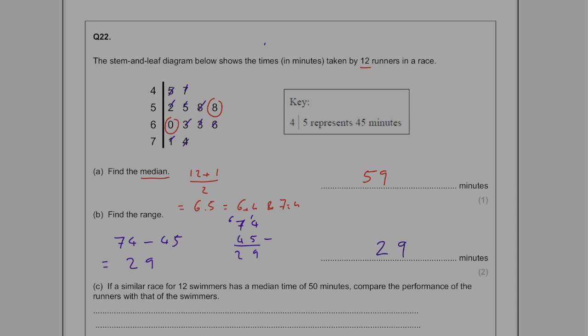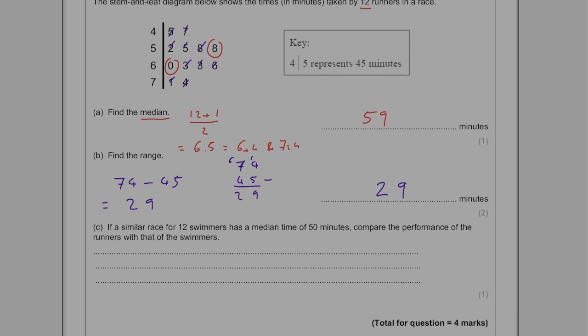Okay, part C. A similar race for 12 swimmers has a median time of 50 minutes. Compare the performance of the runners to that of the swimmers. So the swimmers had a faster median time. I'm going to rephrase that ever so slightly.